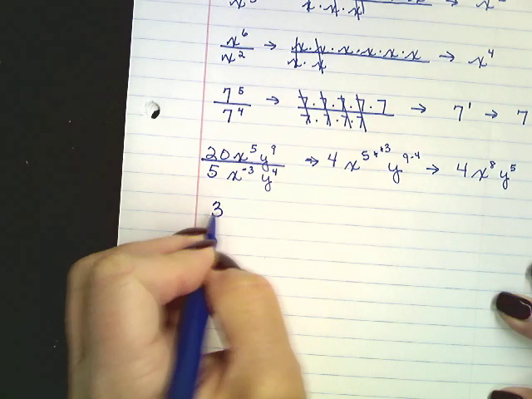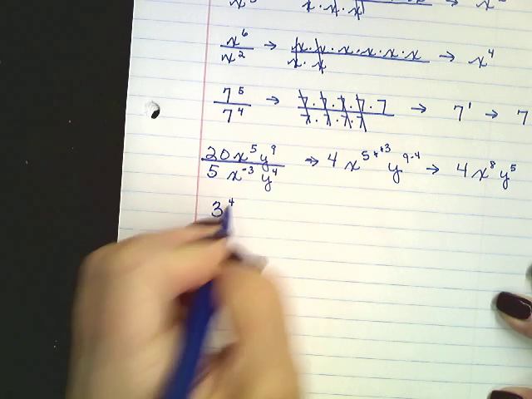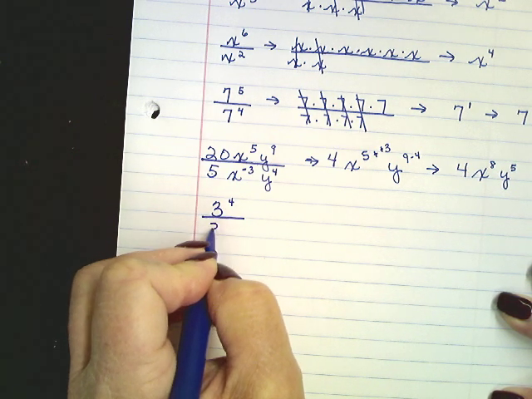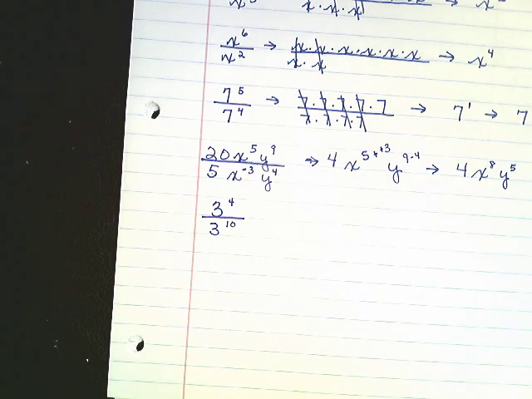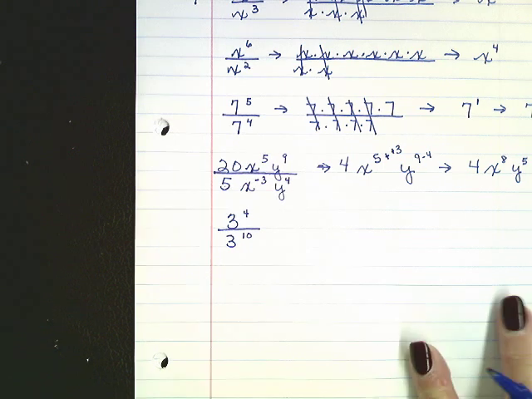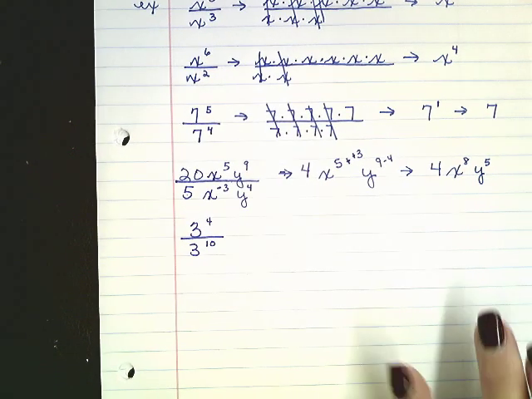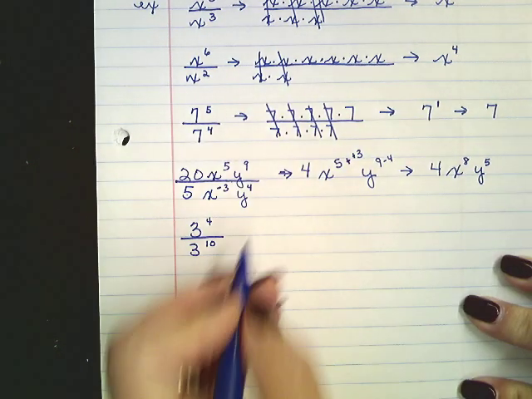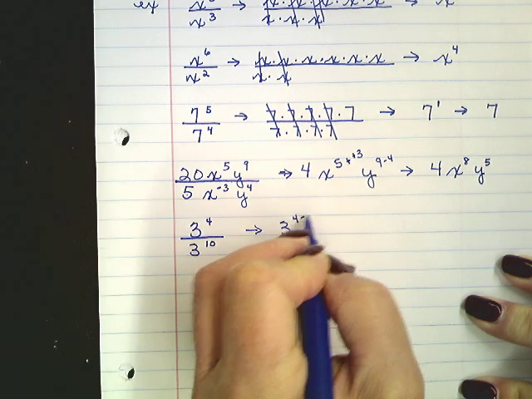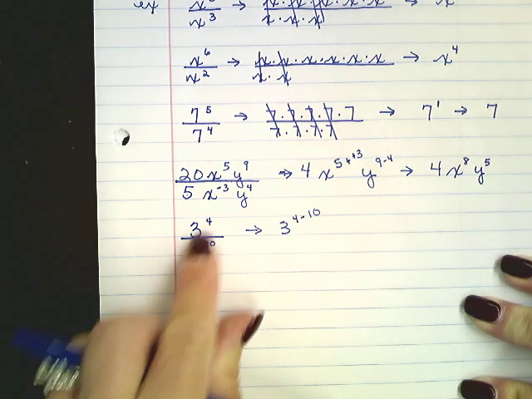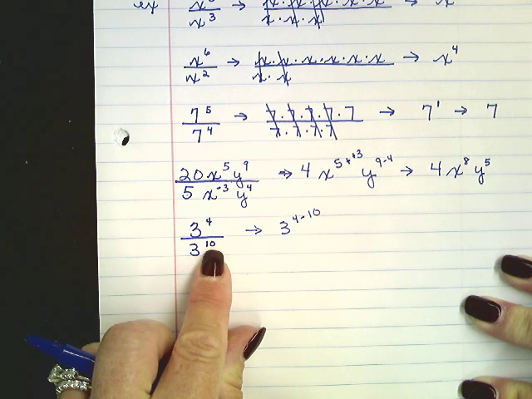All right. If I have 3 to the 4th, and I'm dividing by 3 to the 10th. Remember, we are not subtracting the base. We are only subtracting the exponent. So this would actually be 3 to the 4 minus 10. 4 minus 10.